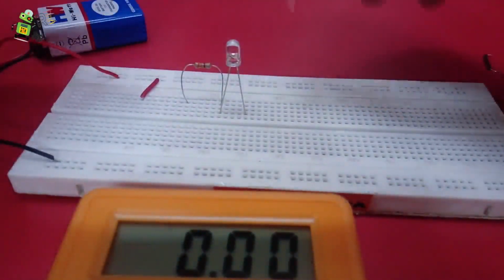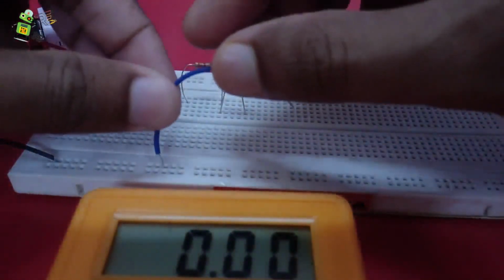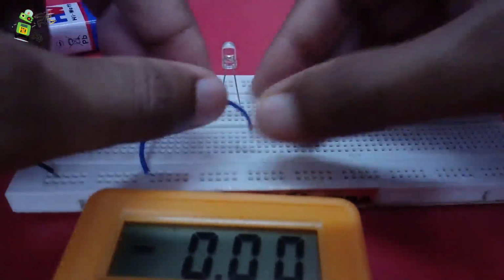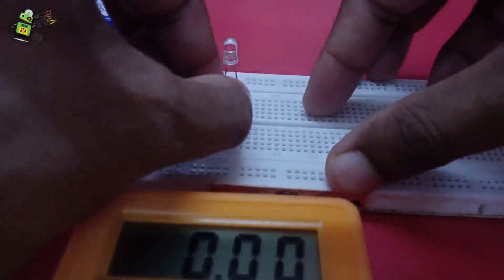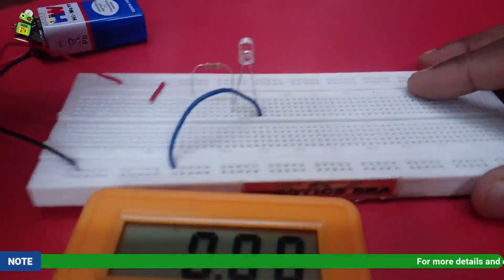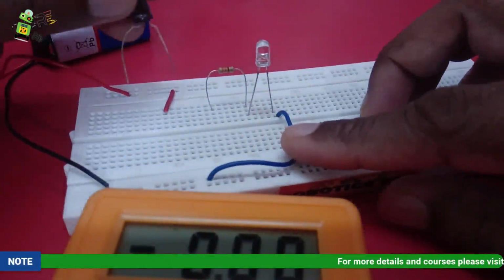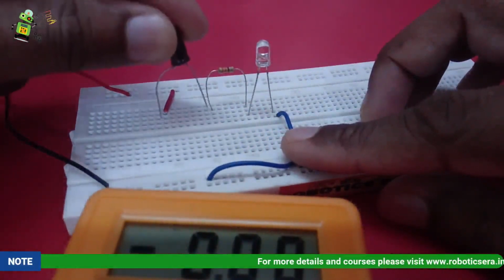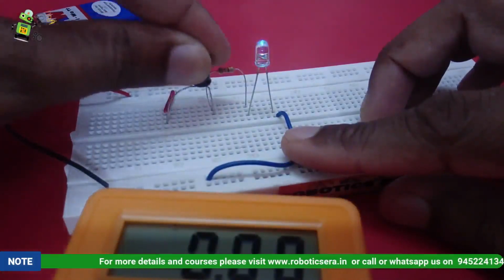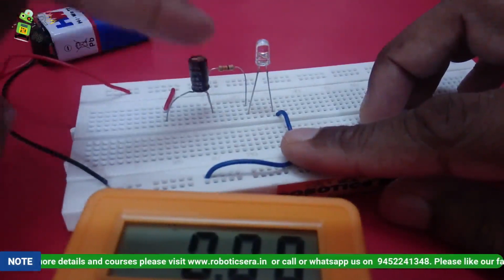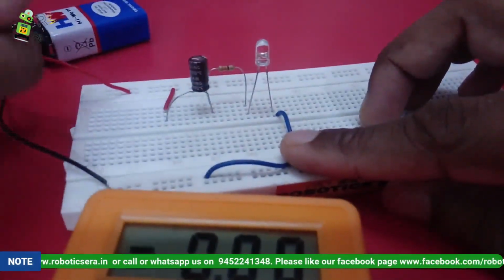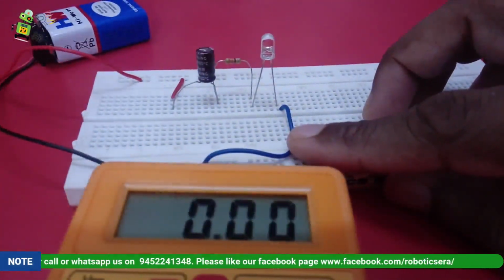Now again, take a quick view. See, I have inserted my negative terminal. The capacitor will be instantly charged as the current passes from the battery to it. So take a careful look. This is the positive side. I am going to put it here and negative here. As soon as I put it here, you will see my capacitor gets charged and it will not allow further direct current to pass through this LED. So the capacitor is also used as a DC blocker.